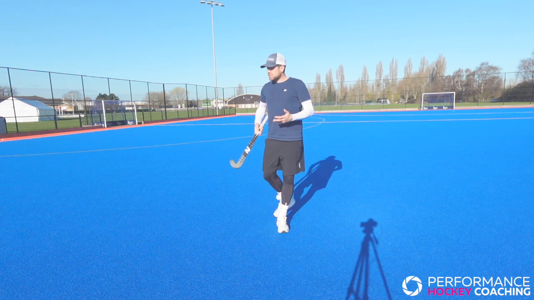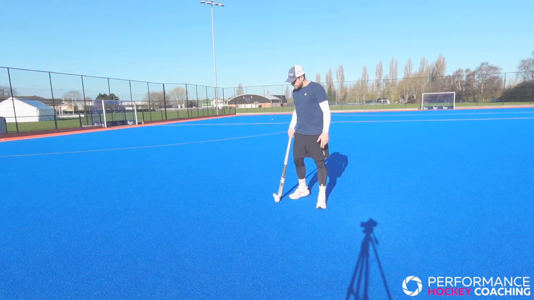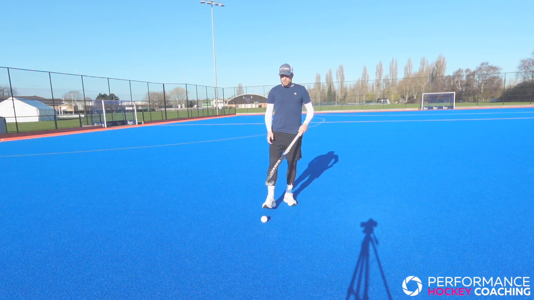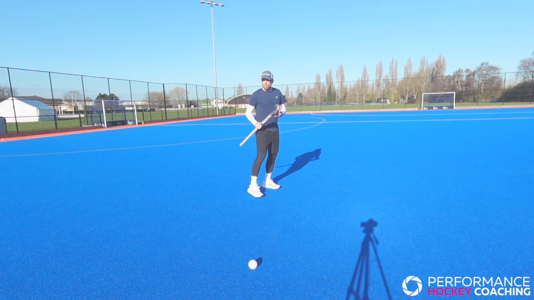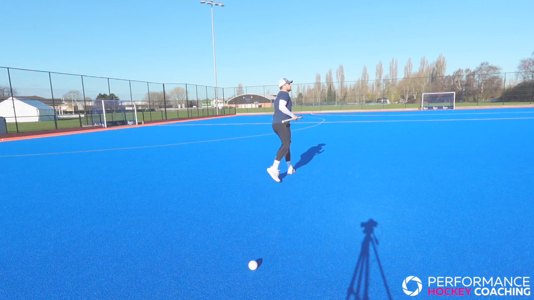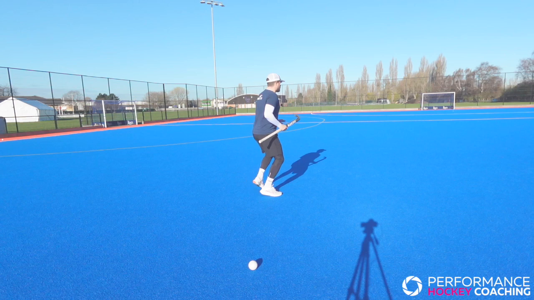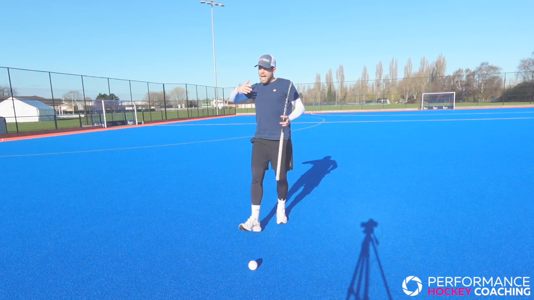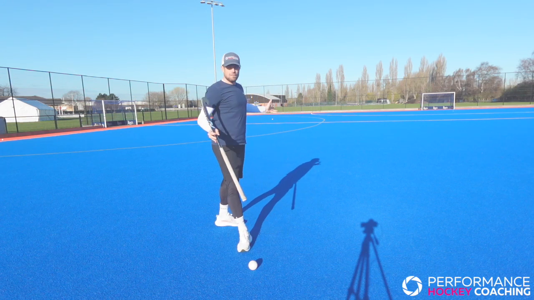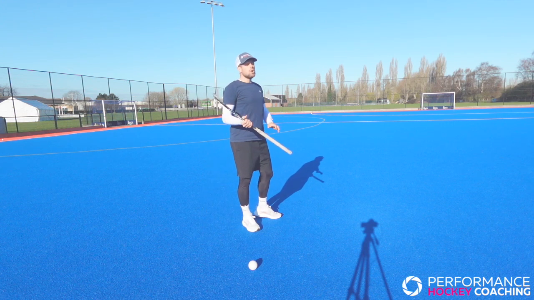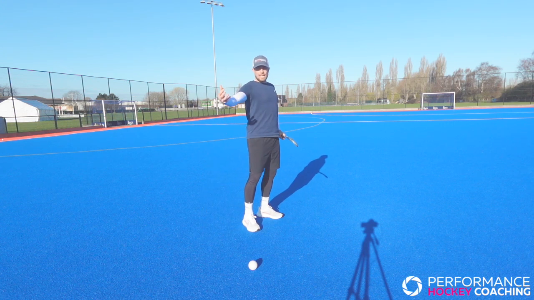Okay, so in terms of creating some space for yourself, before you go and post up at the ball, what you might look to do is start your movement away from the ball. So we're looking to move away to take your opposition player with you, and then as you move away, you bounce off your player and attack the ball, and that's going to give you potentially 4 or 5 extra yards, 2 yards, 10 yards, whatever it may be, to go and collect the ball.